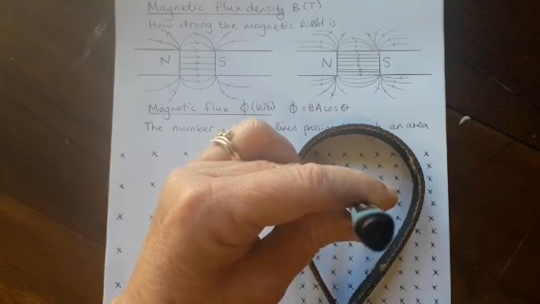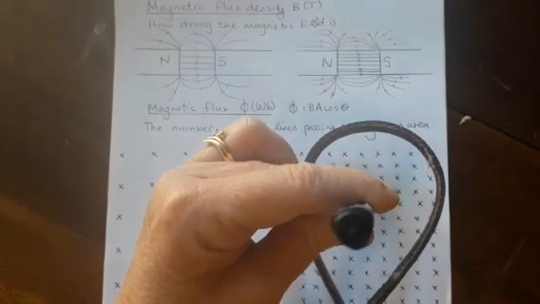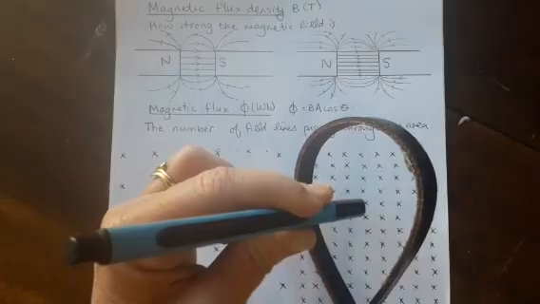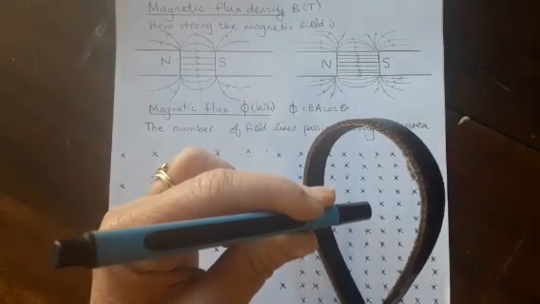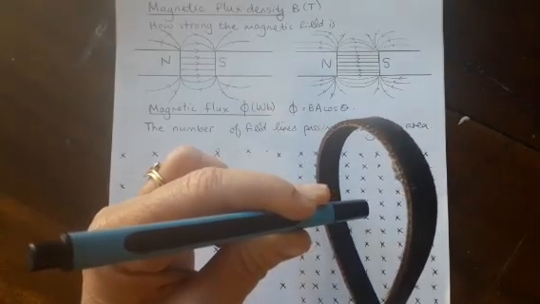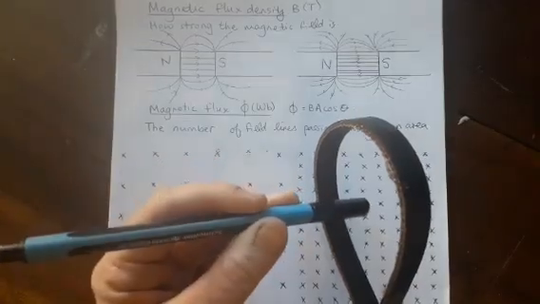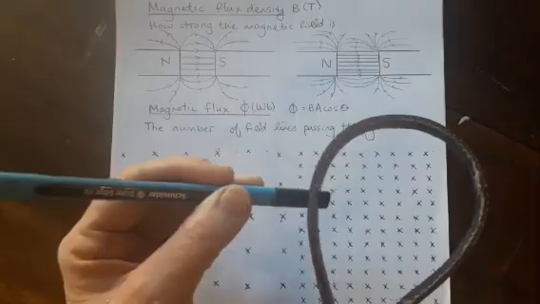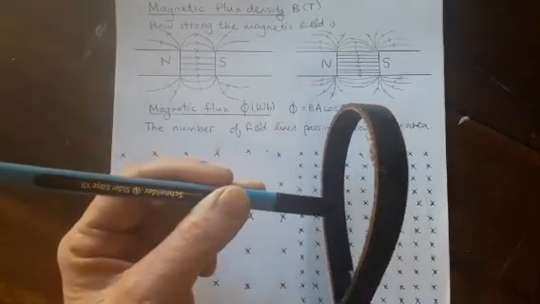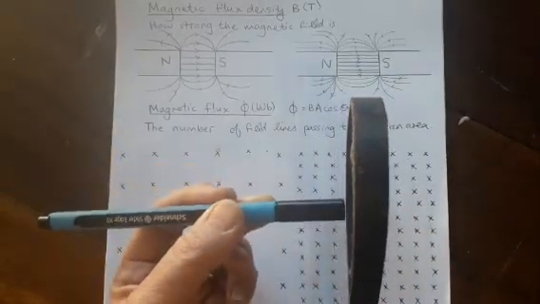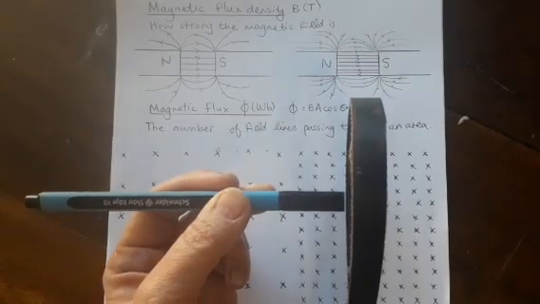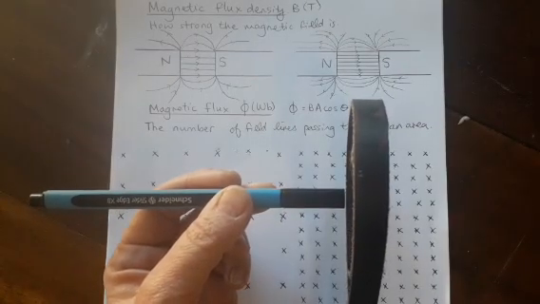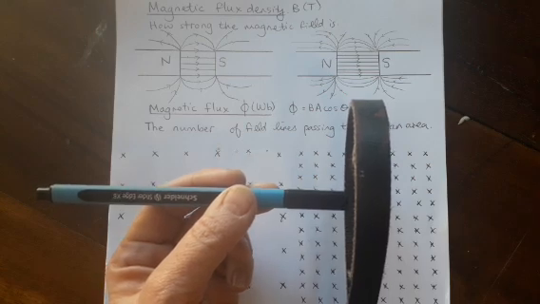However, if I start to turn this coil through an angle, my normal turns with it. I've now got an angle to that coil. Can you see that the number of field lines passing through is getting smaller and smaller? As I turn it, the number of field lines is getting smaller and smaller. Here goes my normal to the surface. Now my coil is actually parallel to the field lines. My normal is sticking out to the left like that.